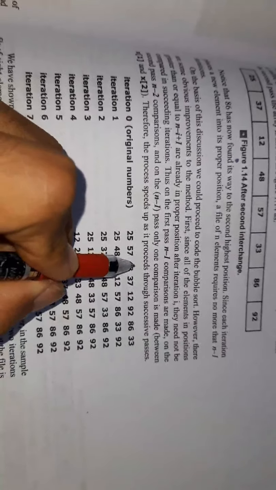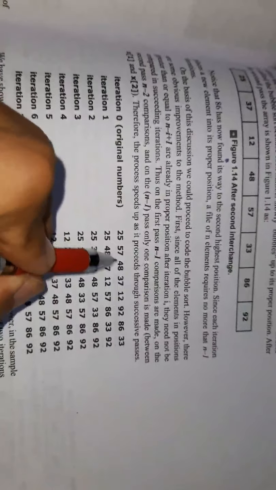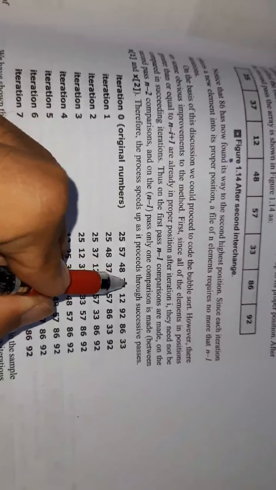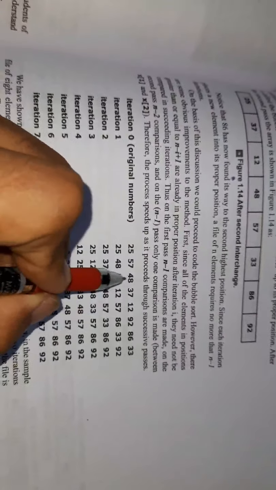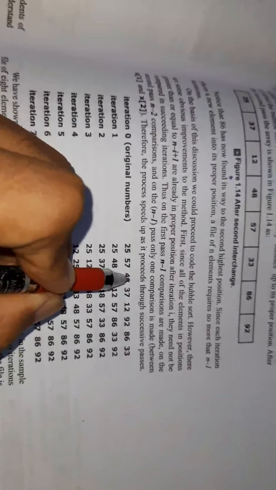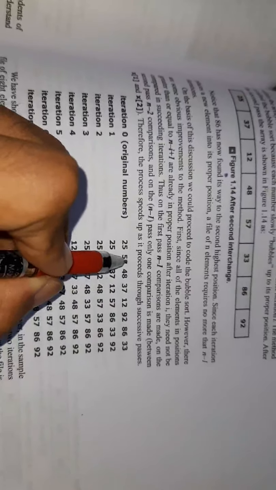Now this 57 is here. Okay, 48 comes here. 57 is now compared with 37. Since 37 is lower than 57, 37 will come here, so it's written here. Now in its place 57 is here. Okay, so 57 has jumped from here to here, so 57 is here.